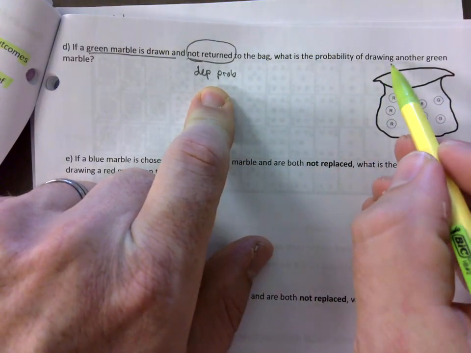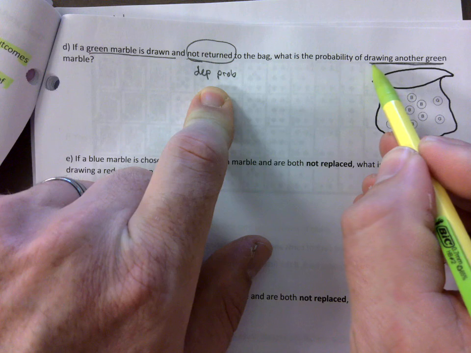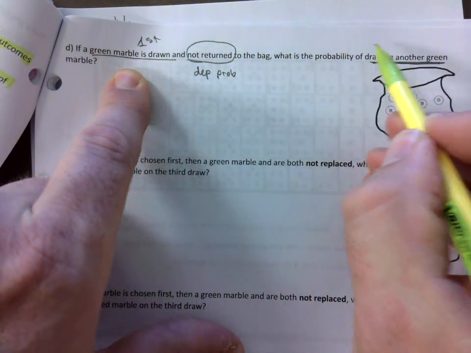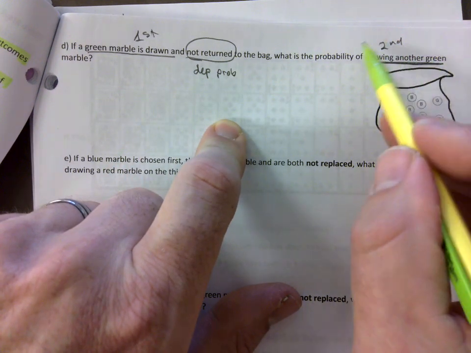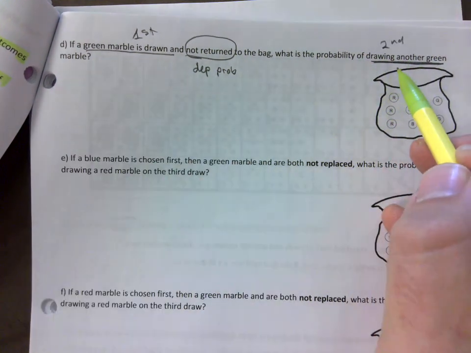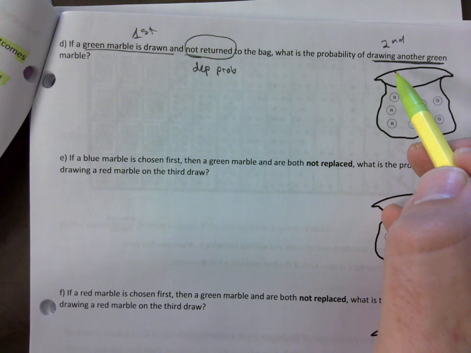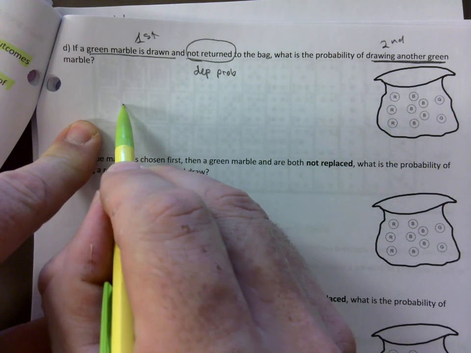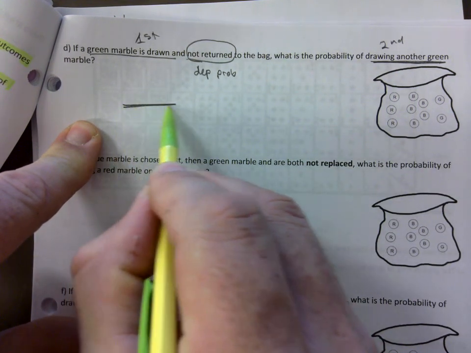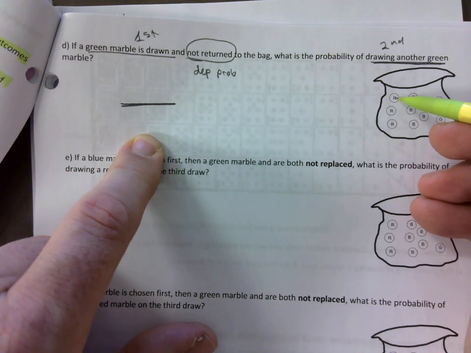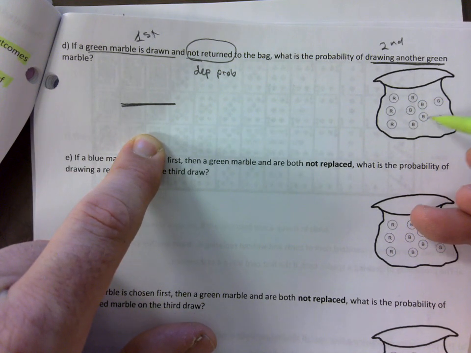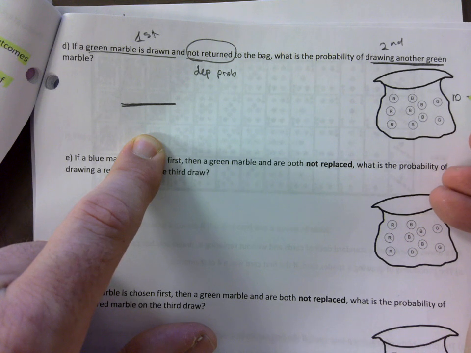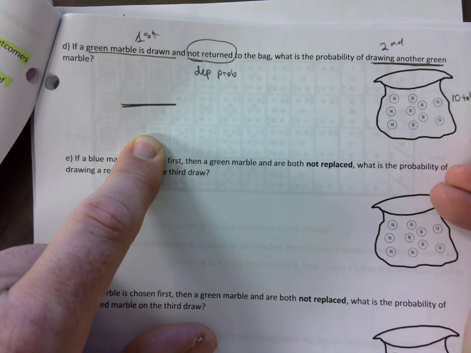What's the probability of drawing another green? Okay, so this is first and this is second. Folks, we are only interested in writing the probability of drawing a green on our second draw. So this is what we would do. Let me do it a little differently here. I would look at this bag here and I would count, right? 3, 6, 8, 10. So we've got 10 marbles total.